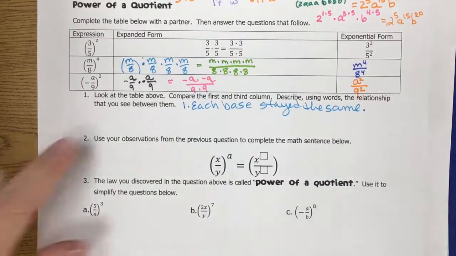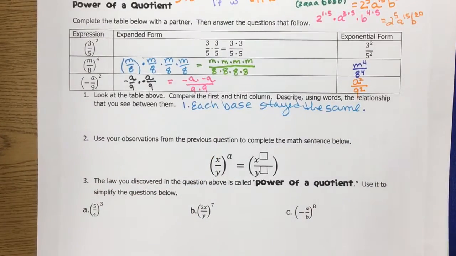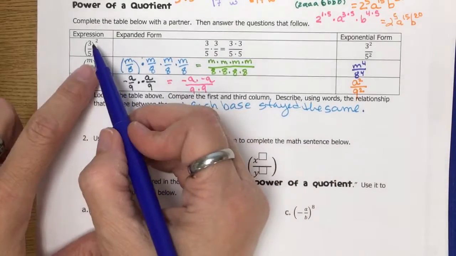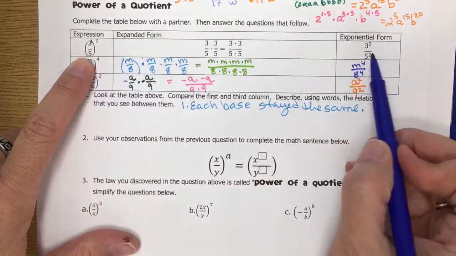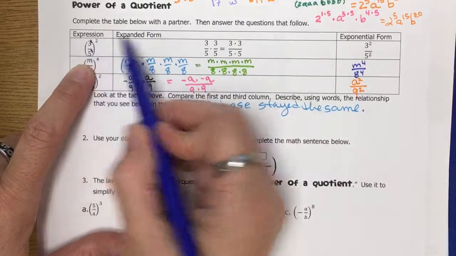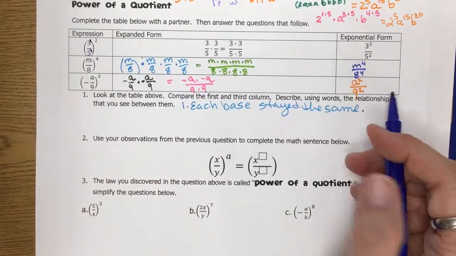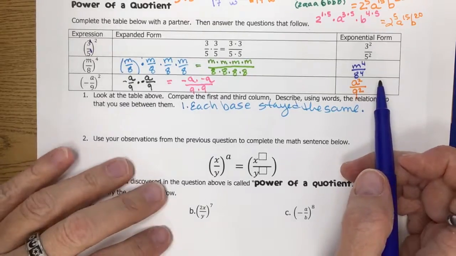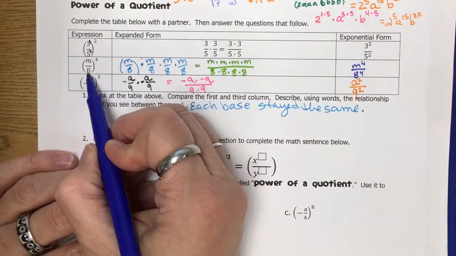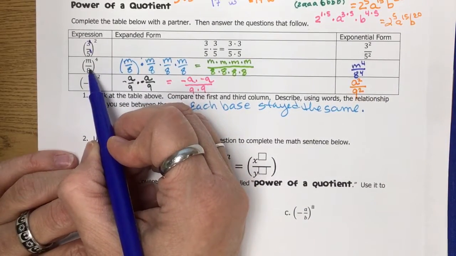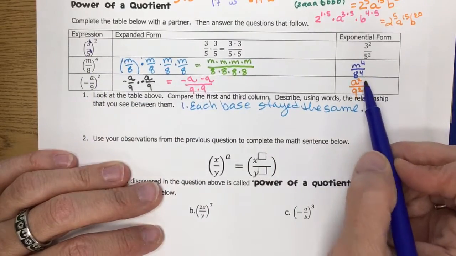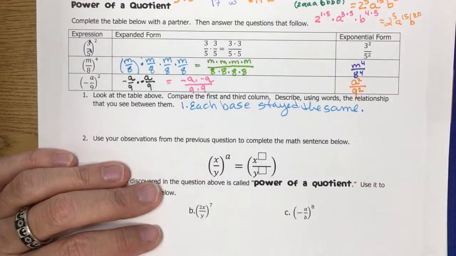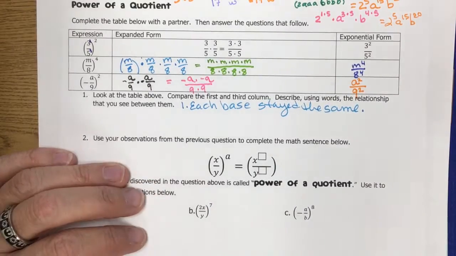And amazingly, it's the same thing as the power to a power in the fact that this exponent was 1. 1 times 2 is 2. 1 times 2 is 2. Now, this could have been 8 to the 2nd power, and that would have ended up 2 times 4, but we'll do that later on.